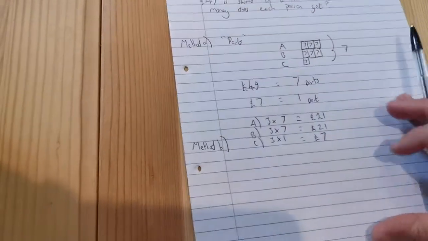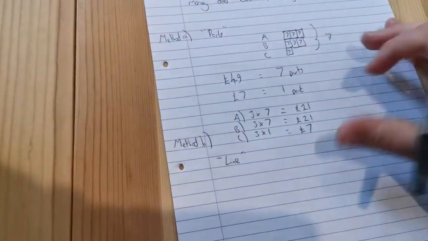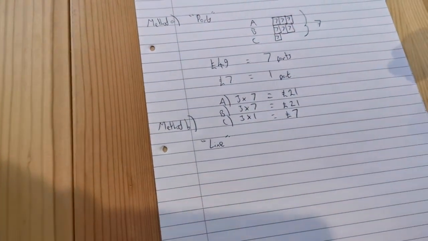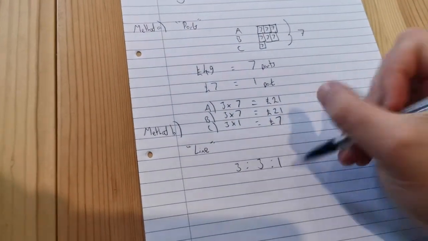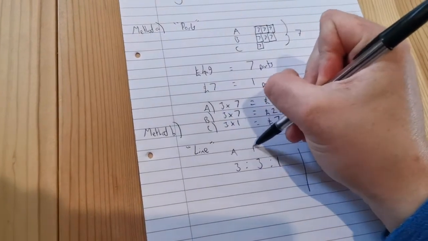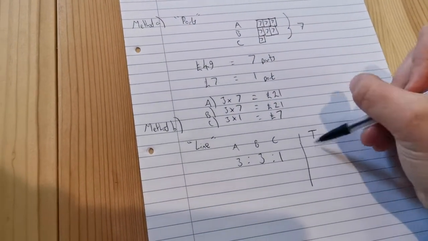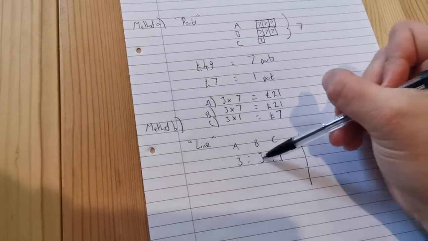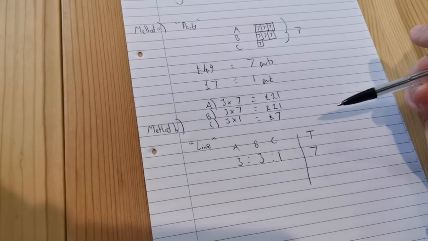Okay, let's try the line method. For my preferred method, again, it doesn't really matter which one you do. In this case, I've got 3, 3, and 1 as my ratio. Let's call this person A, person B, and person C. What I'm going to do is put in a T column, so my total column. I've got 3, 3, and 1. Add those together, I get 7. So my total there is 7.